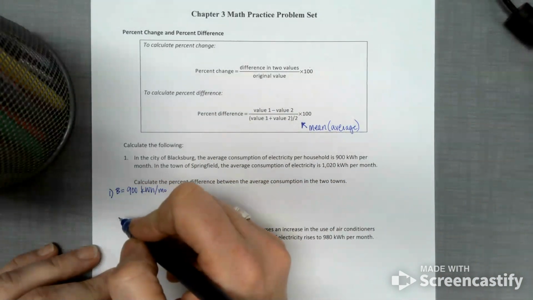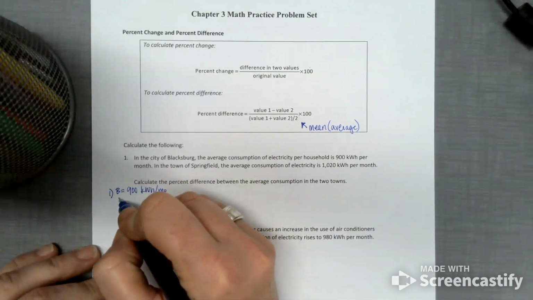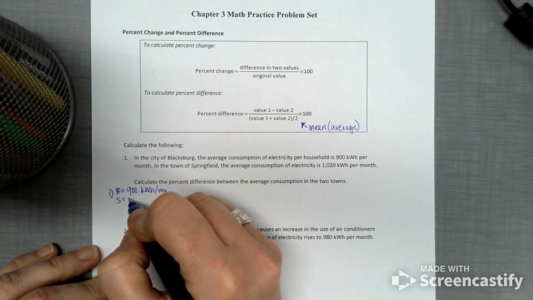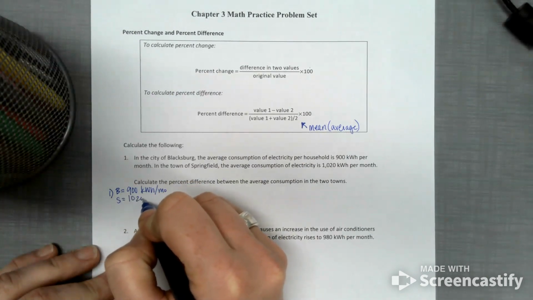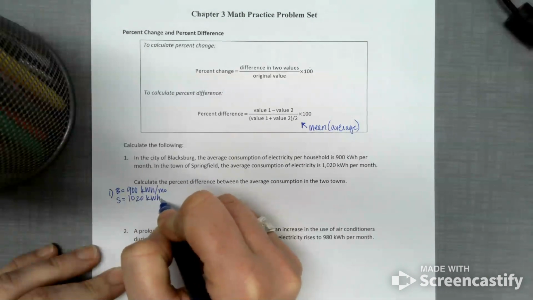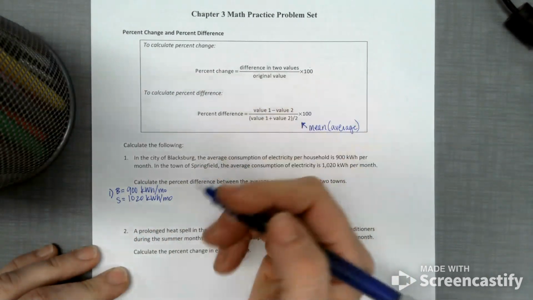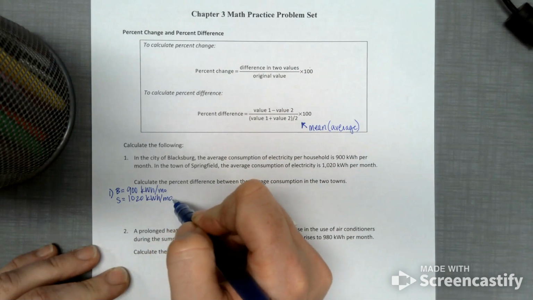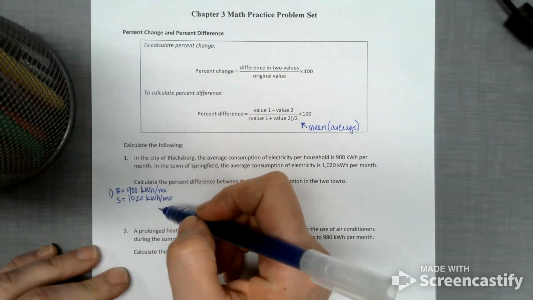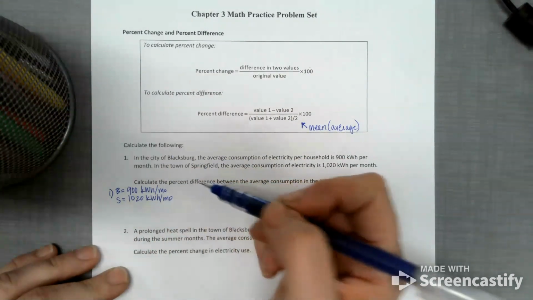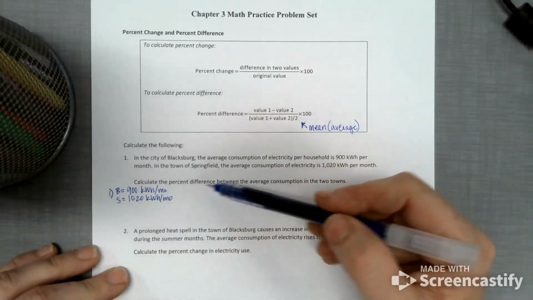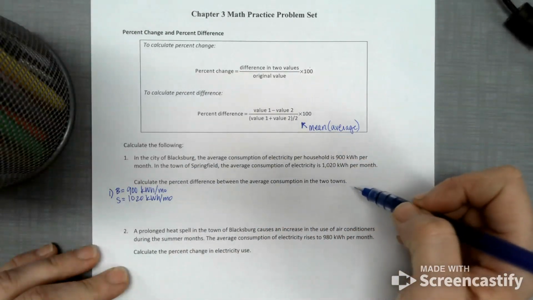And then in the town of Springfield, the average consumption is 1,020 kilowatt hours per month. So you've got the same unit, and you're looking at a rate here because it's per time. And so the question asks me to calculate the percent difference between the two average consumptions in the two towns.